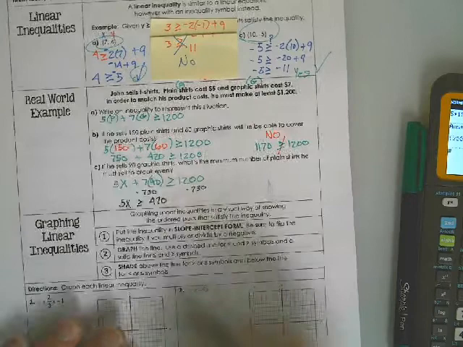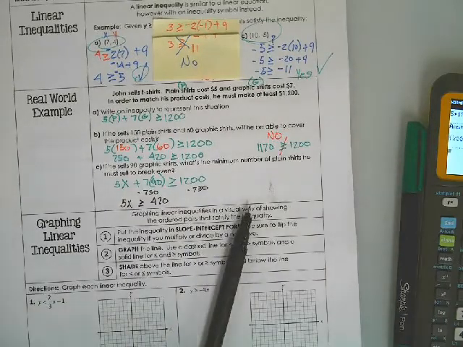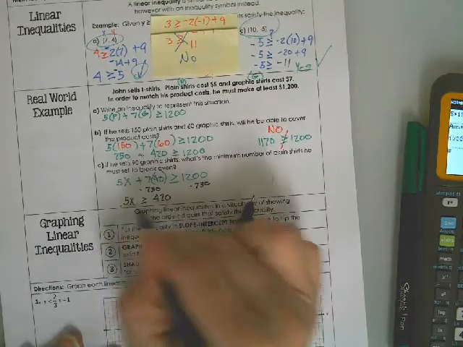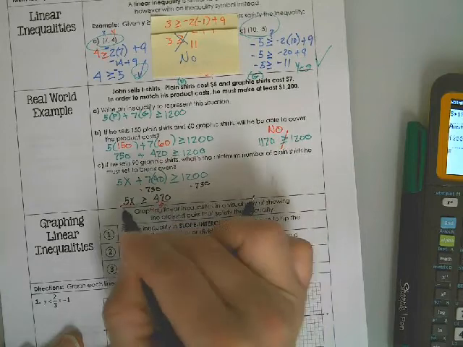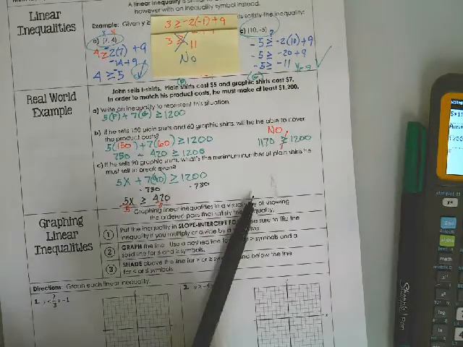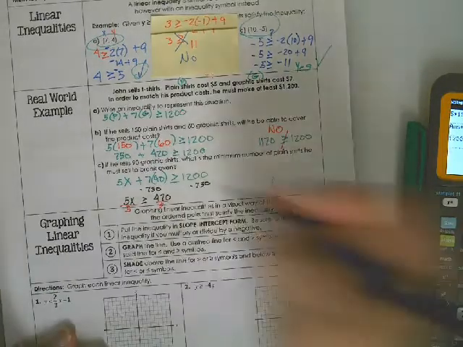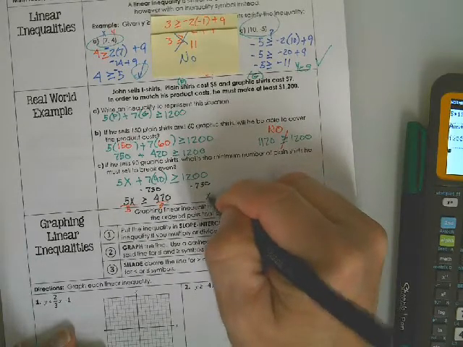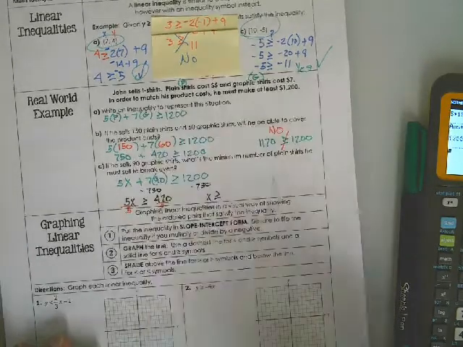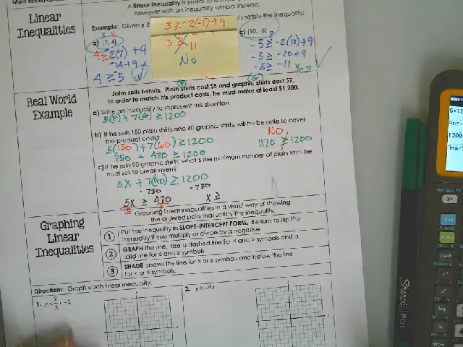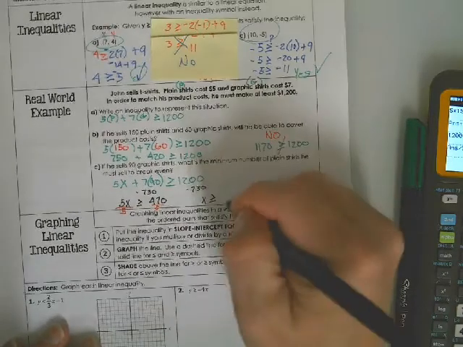And then I divide that by the 5 here, 5 on both sides. And x has to be greater than or equal to 94.